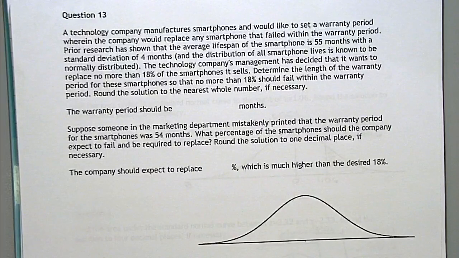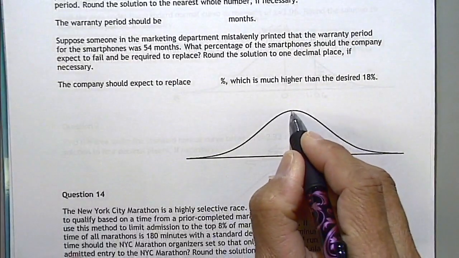This company's management has decided it wants to replace no more than 18% of the smartphones it sells. Determine the length of the warranty period for these smartphones so that no more than 18% should fall within the warranty period. That's kind of confusing, but what you have to do is sort of draw your picture like this. All right, now I know that I'm going to be using the z-table.